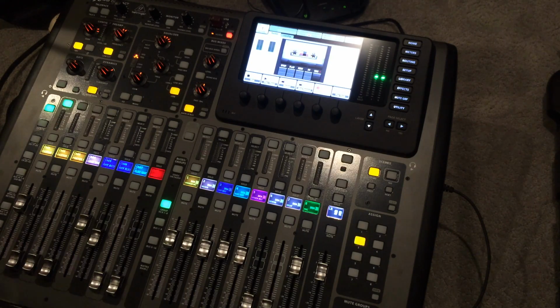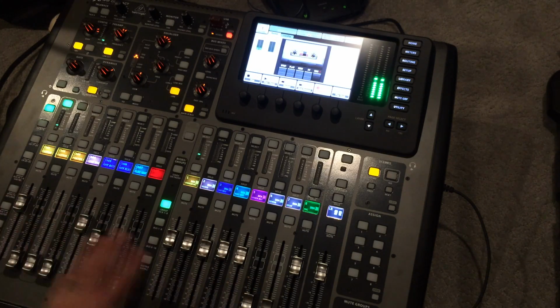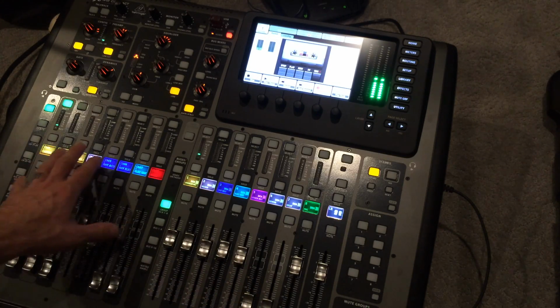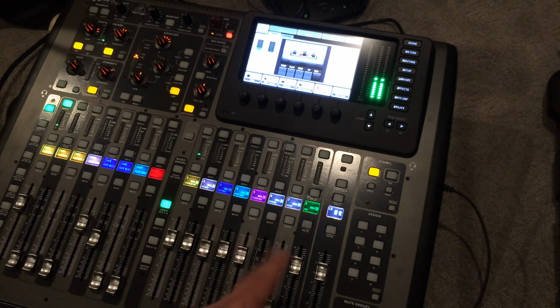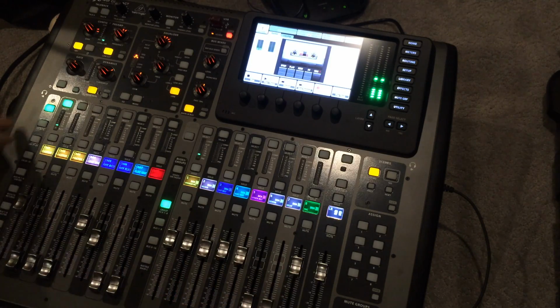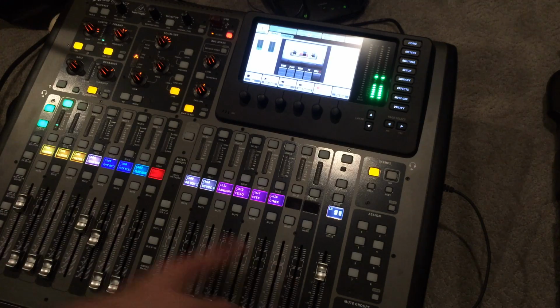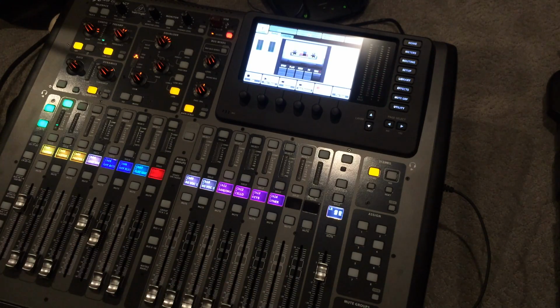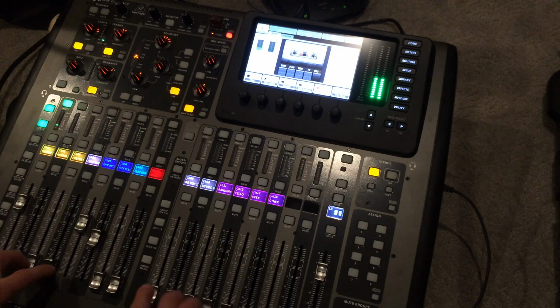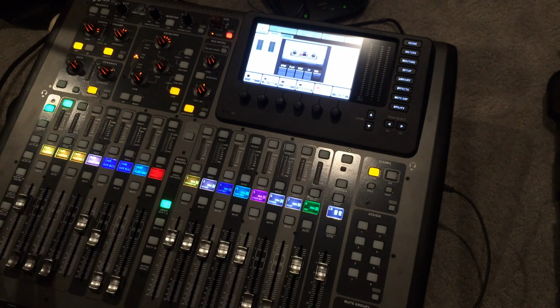So we went over in a previous video about the DCAs, about the left and right fader bank, how we use our left fader bank for our inputs, our right fader bank is for DCAs. But if you press both buttons at once, you can get channels 1 through 16 all across the board. So this is a good way to get your basic mix working, but we're going to focus on one channel at a time.